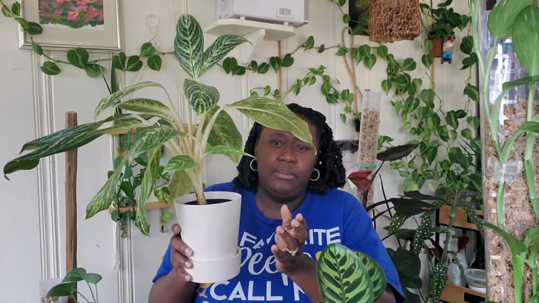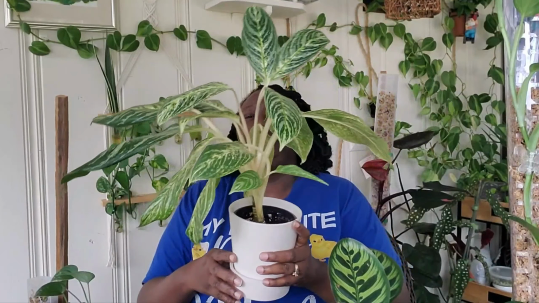So yeah, I don't know. You let me know, which ones do y'all prefer? Would you prefer the gene pattern ones or our beautiful mutated ones that we are sought after?